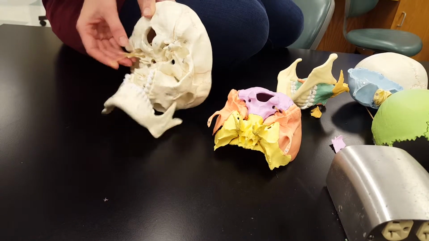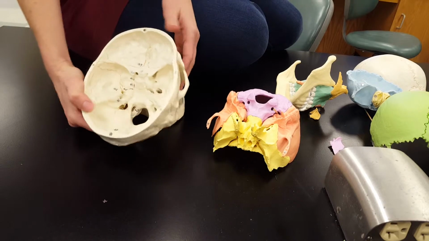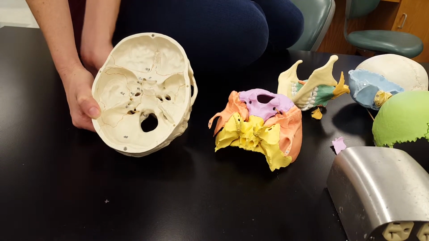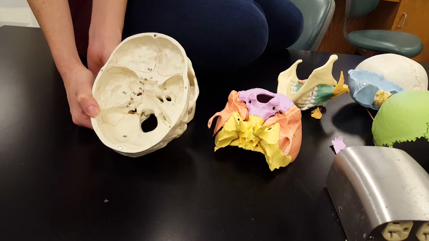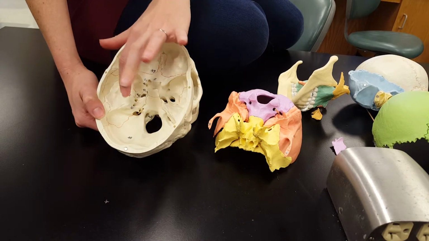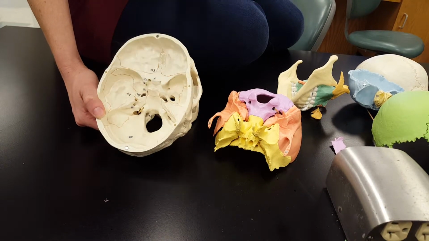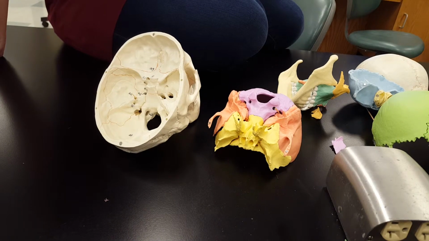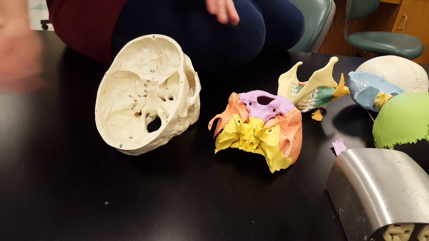And if you want to see where those come out, we can flip it over and look at it on this side. So that stick there that we're wiggling is going through which? Jugular foramen. This one's coming through the carotid canal. You can feel what they look like on the top side. All right, last one. This one, what's that?